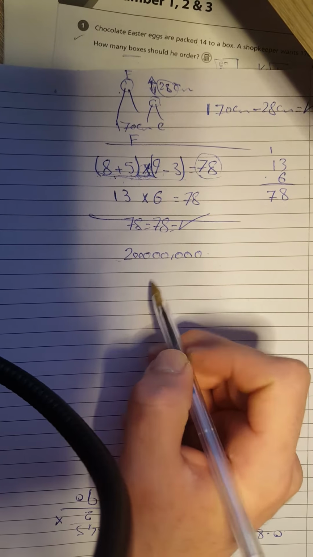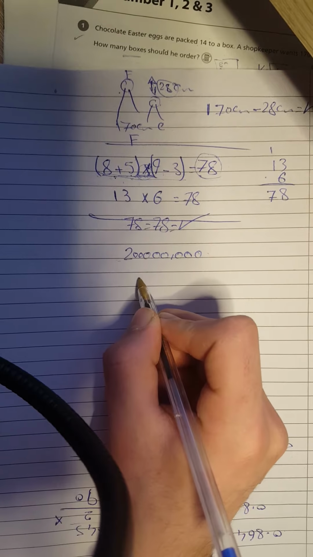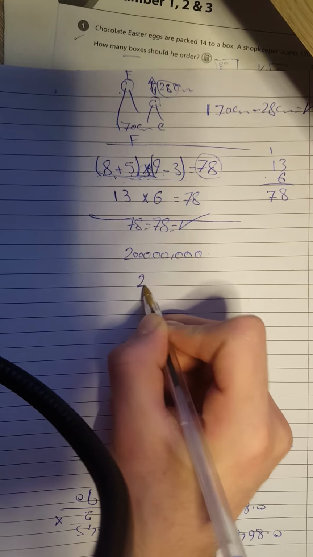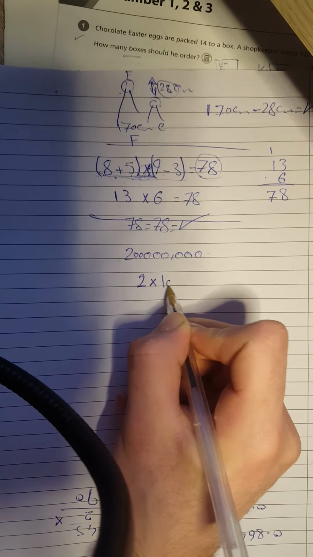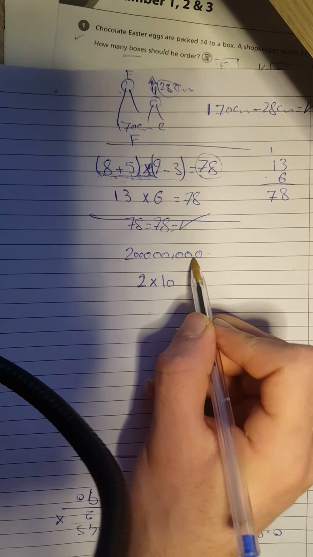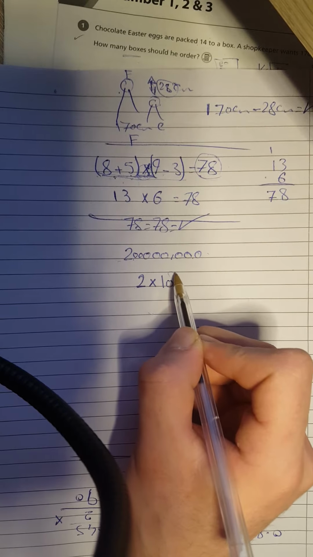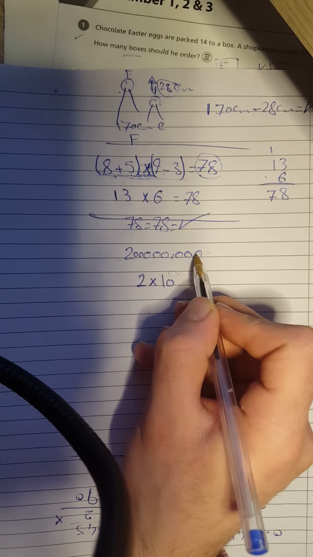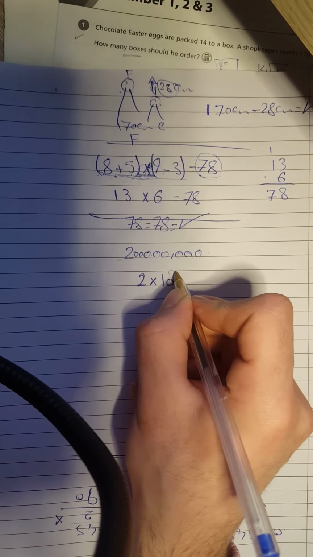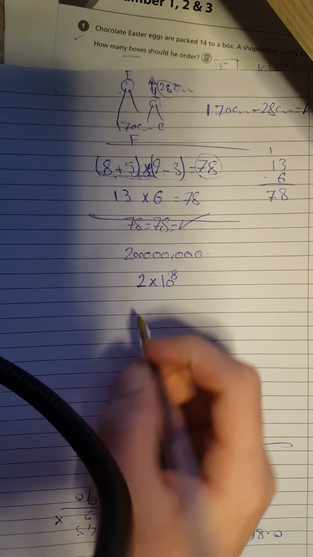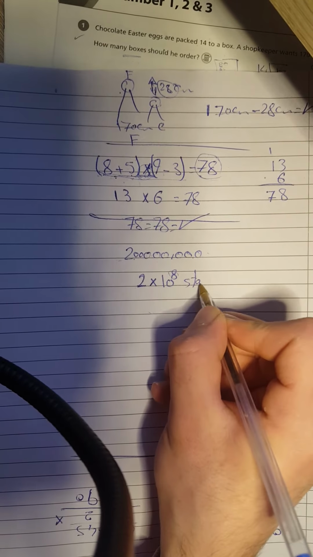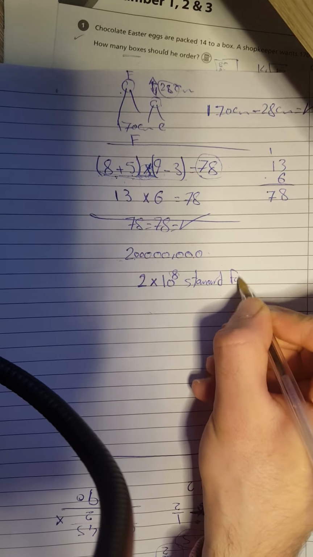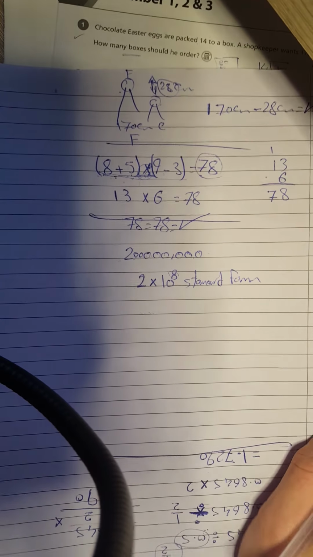To make this standard form, all we need to do is, I've got the number 2, the only number I've got, multiply that with 10, and we have to count how many zeros to put as the power of the 10. So go 1, 2, 3, 4, 5, 6, 7, 8. So I've got 8 zeros. So that's the standard form for 200 million.